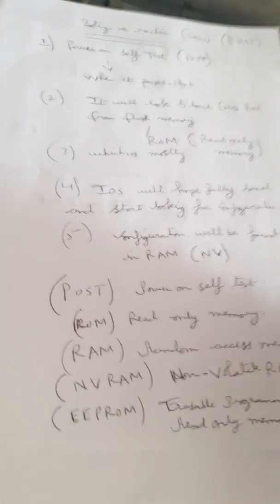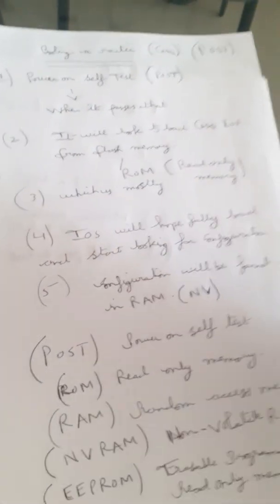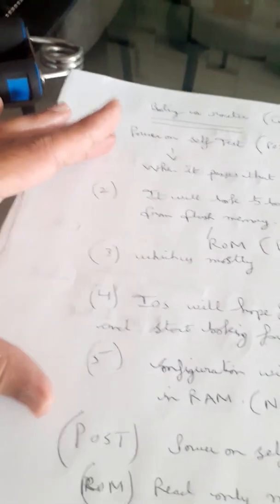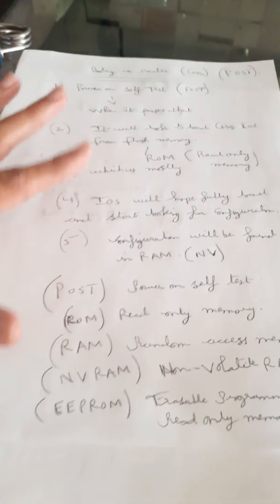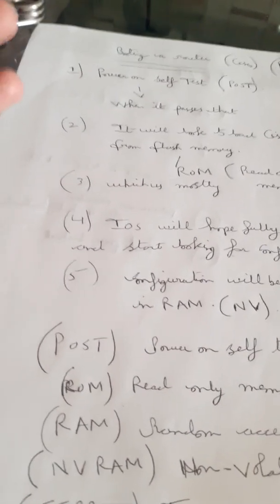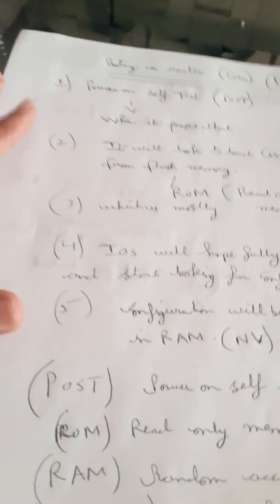Perfect. Now I'm going to move on to the next video after this one. Just look at this and see how when a router starts, it performs a POST. These are all the aspects in a very simple way. If you need to learn more, go to the internet and see the different models of routers and how they do power on self-test.